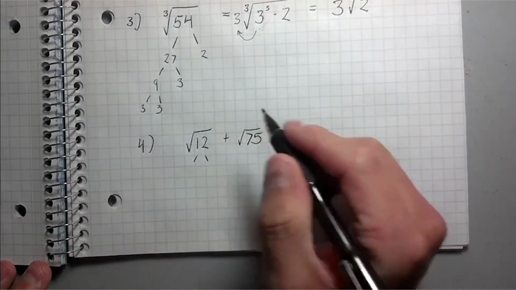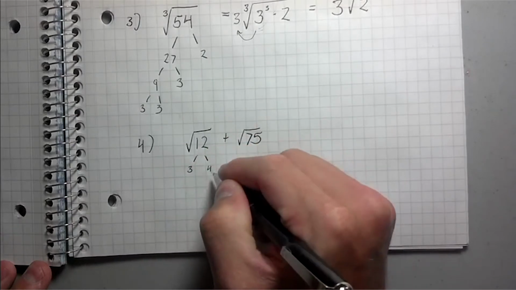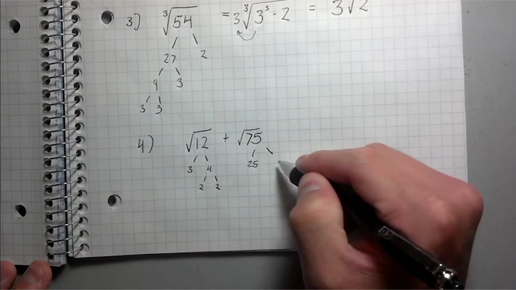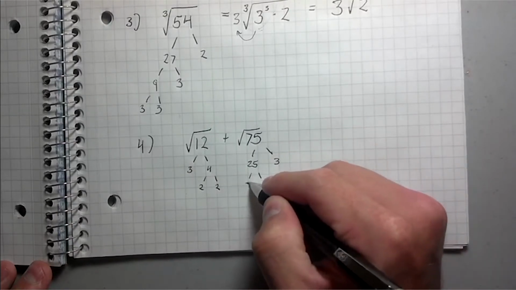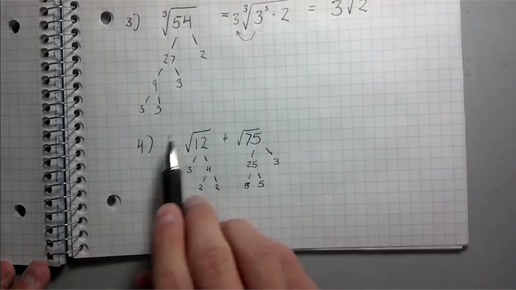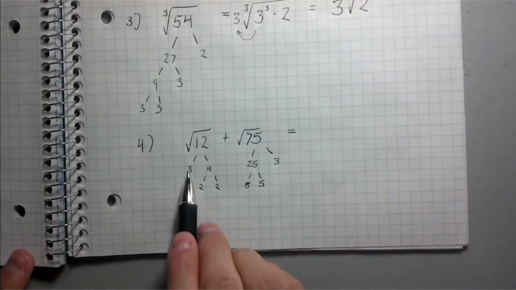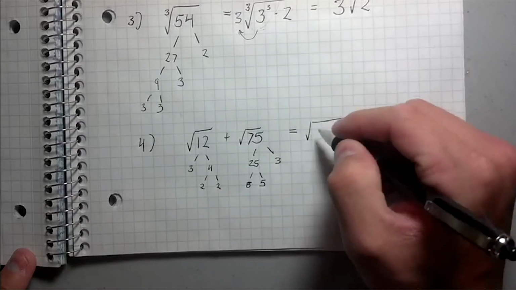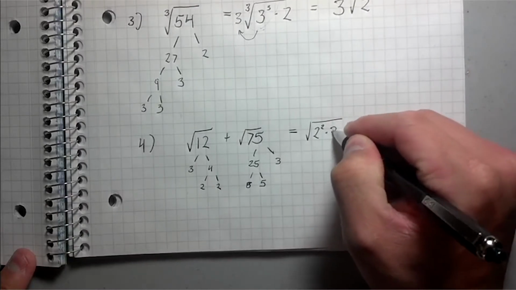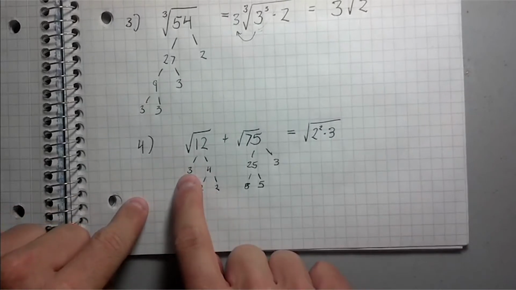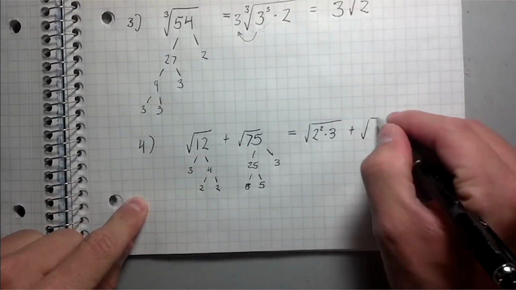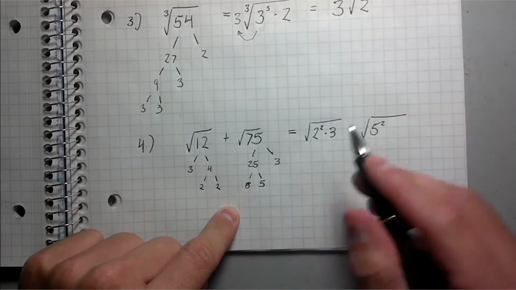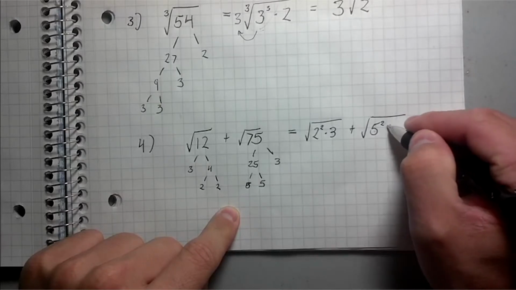So let's start with 12. Numbers that make 12: 3 and 4. Factors that make 4: 2 and 2. Now we're going to do 75. How about 25 and 3? Okay, 25. How about 5 and 5? So, using these factor trees, I'm going to rewrite this problem in prime factorization mode. Instead of root 12 plus root 75, I'm going to have the root of 2 squared times 3, because of this factor tree, plus the root of 5 squared times 3, because I have two 5s and a 3.